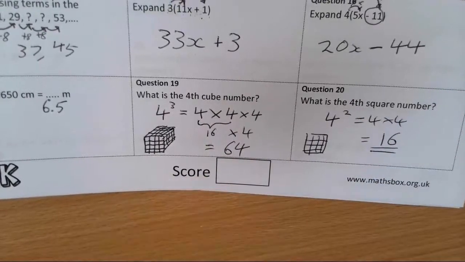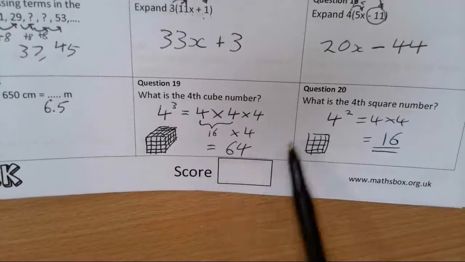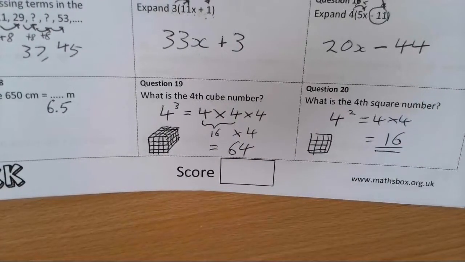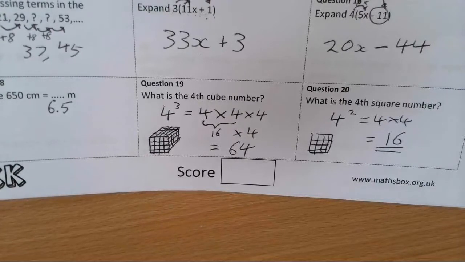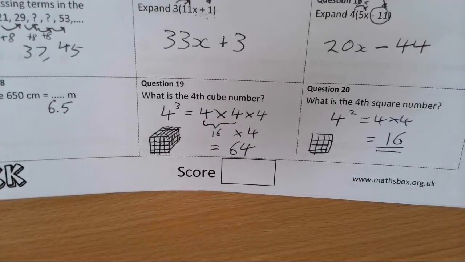Good work, guys. Right, give yourself a score out of 20. And the idea is that I'm looking just for improvement and for good work. That is the main focus of what we're looking for.